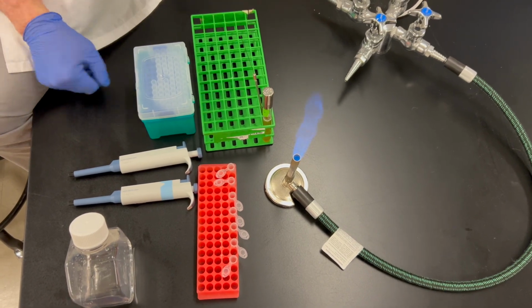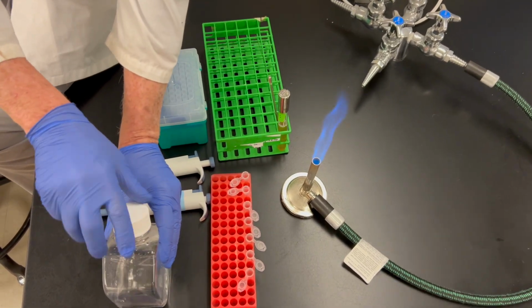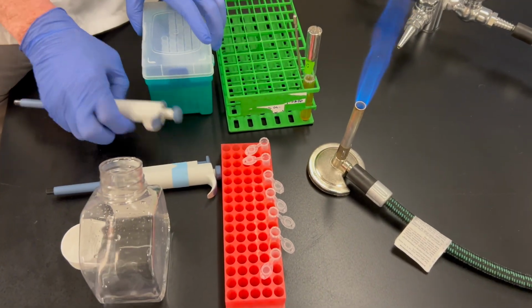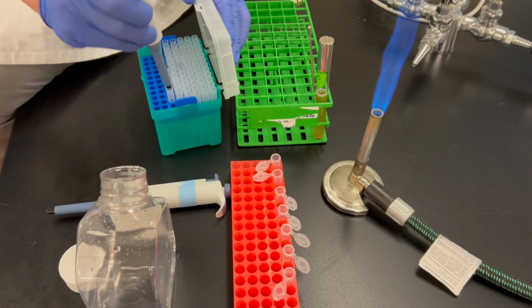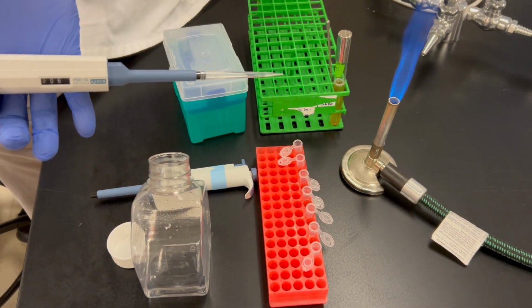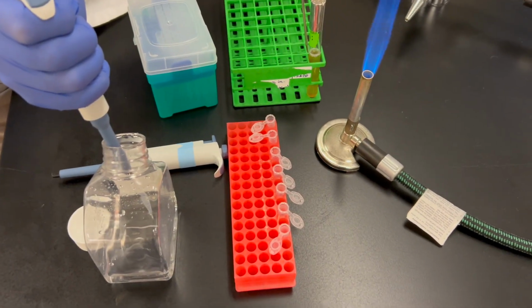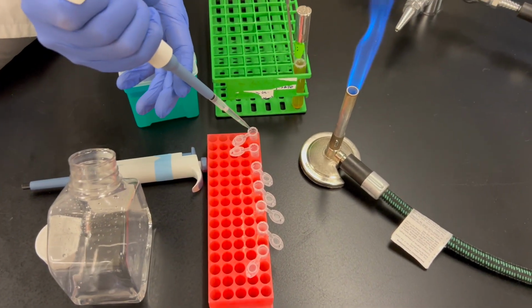So to begin with, I'm going to take my water and put 900 microliters of water into each of these tubes. Here's my pipetter set to 900.